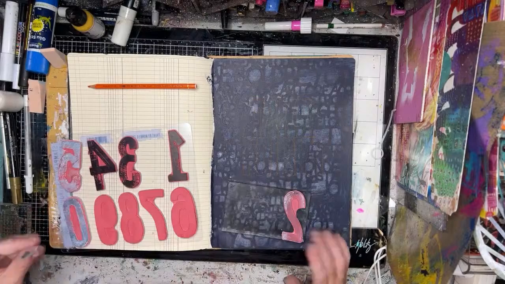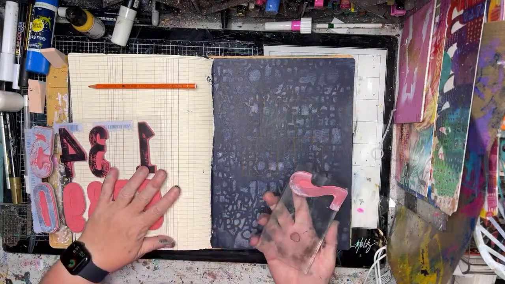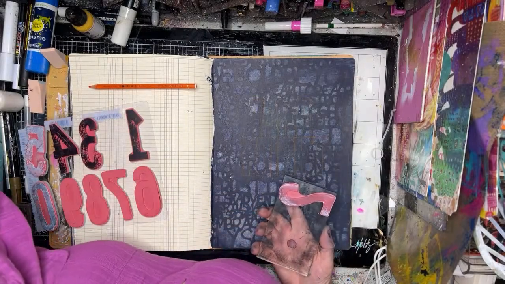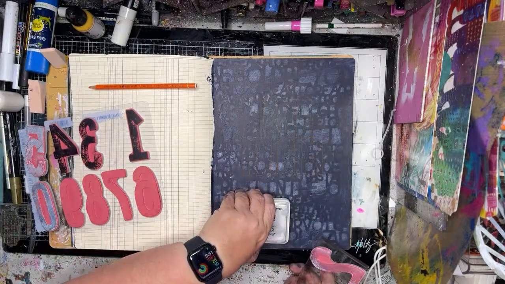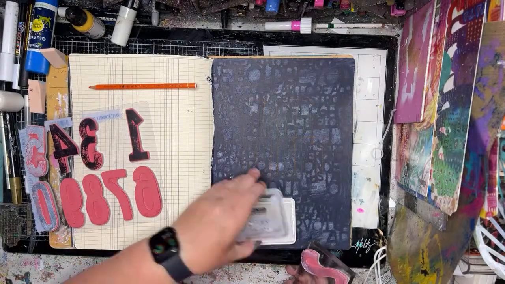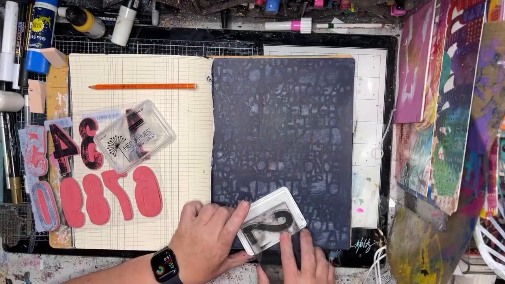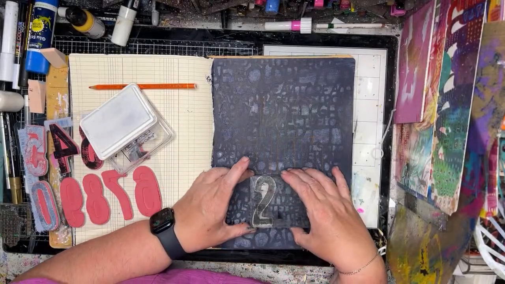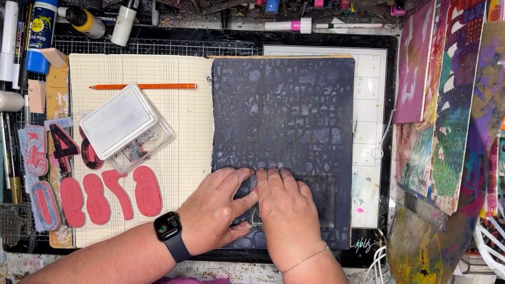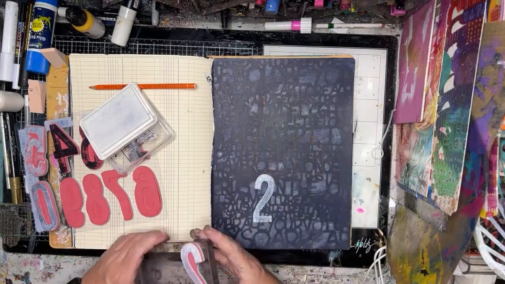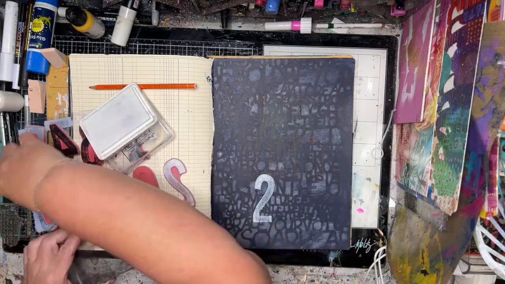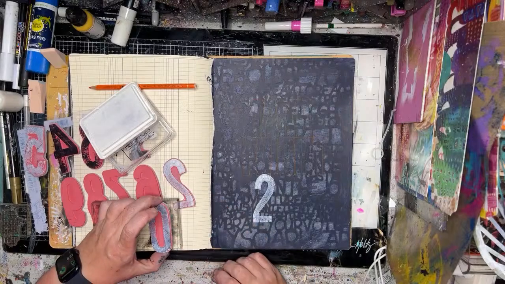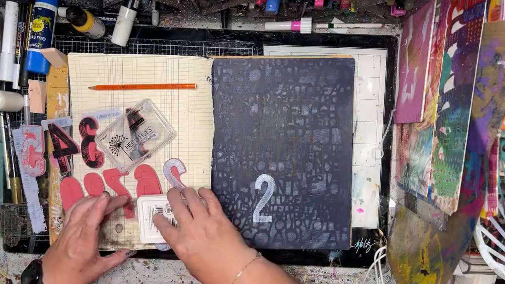Number stencils, so I'm just going to use these, and again, just grab an ink, it doesn't really matter. And you don't have to put a date on this at all. I'm just doing it so, got one.